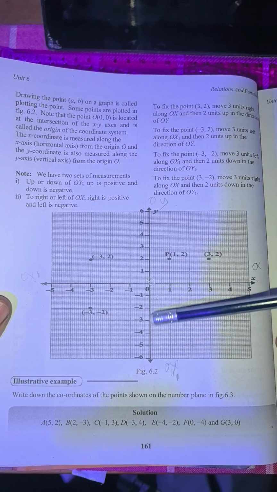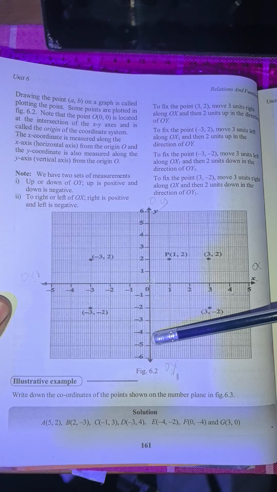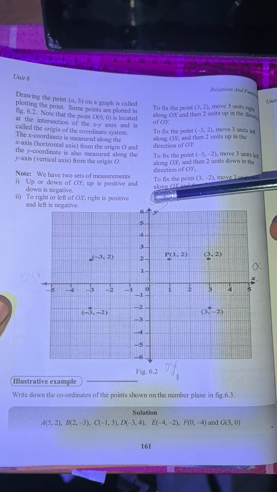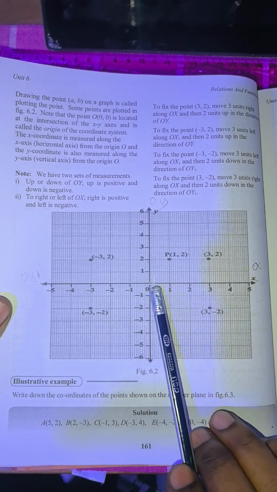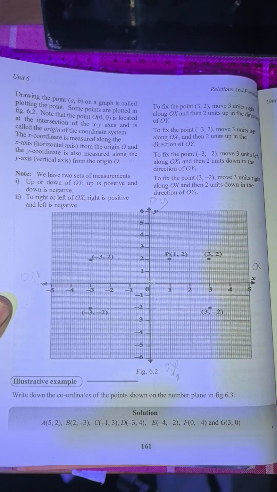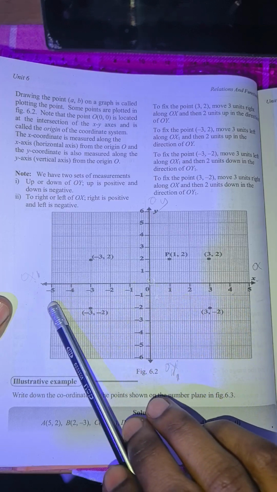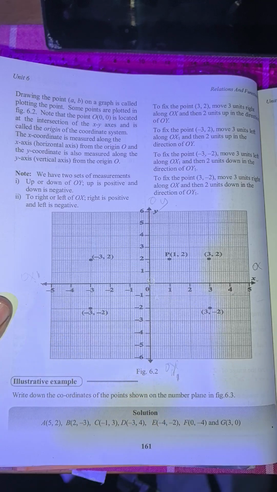Look at the values here: -1, -2, -3, -4, -5, -6, and +1, +2, +3, 4, 5, 6. So we are going up. When you look at the x values, going to your right is the positive values 1, 2, 3, 4, 5. Going to the left is -1, -2, -3, -4, -5. So you see the difference.